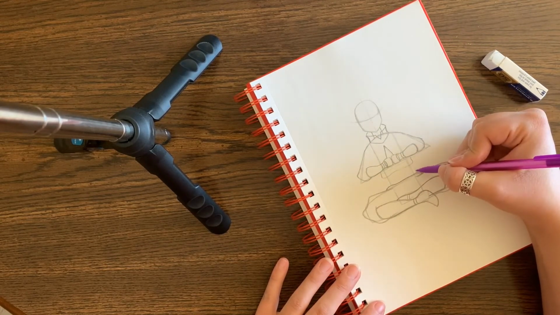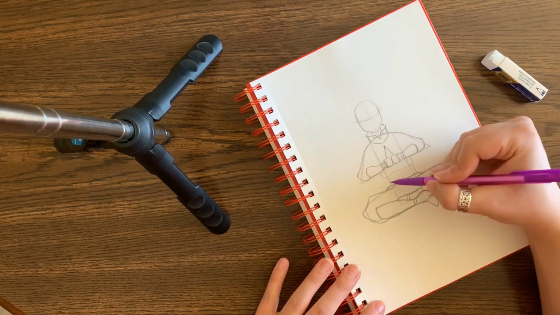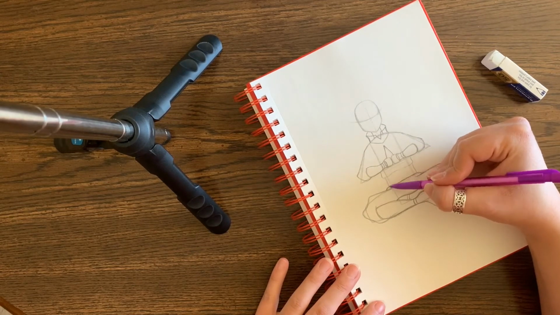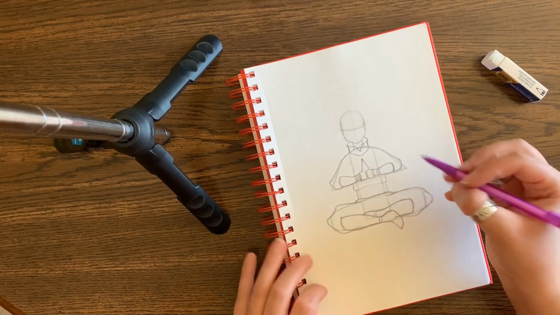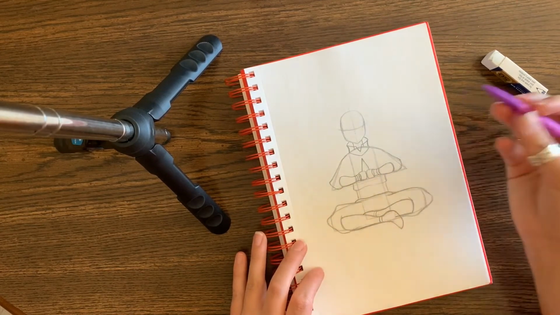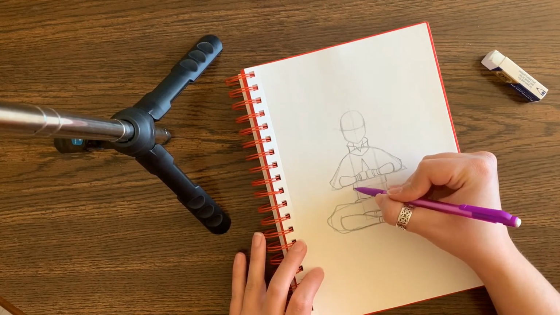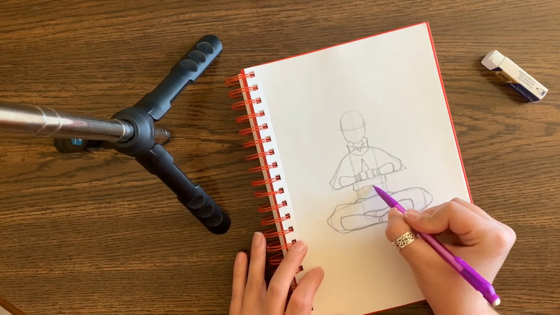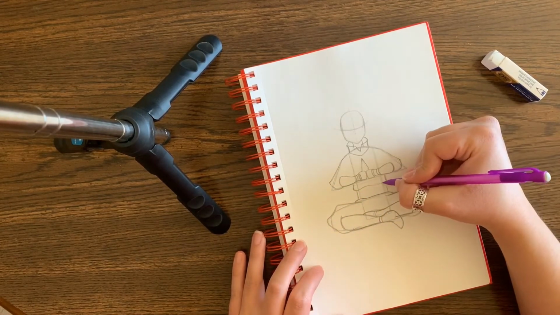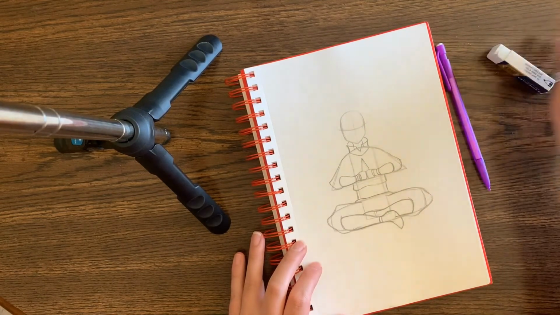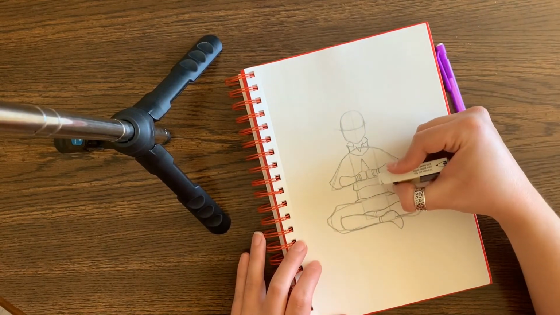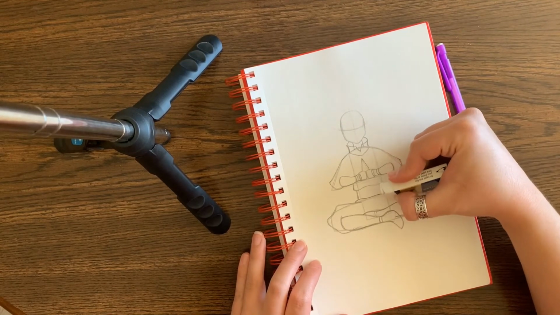And then connect these two here. I actually went too far.